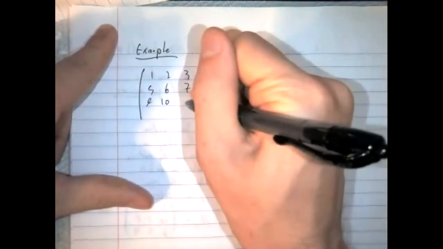Let me just actually write down what it will be for an explicit 4x4. Let's do 1, 2, 3, 4, 5, 6, 7, 8, 9, 10, 1, 2, 0, 1, 0, 1, just some random matrix. Let me expand along the first row.